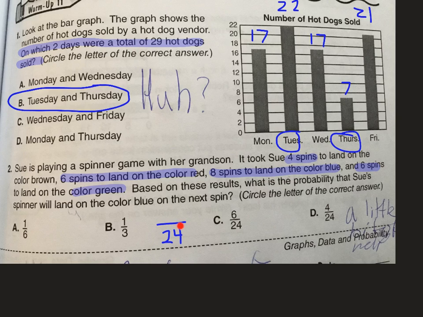Why is that the bottom number, not the top number? Because it is bigger than the amount of spins that Sue took to land on the color blue. What goes on the bottom of a fraction? A denominator. And what is the denominator for? What does it tell you? It tells you the total number it takes to make a whole. So one whole turn of the game would consist of 24 spins. That's the total. Now what do we need to do?